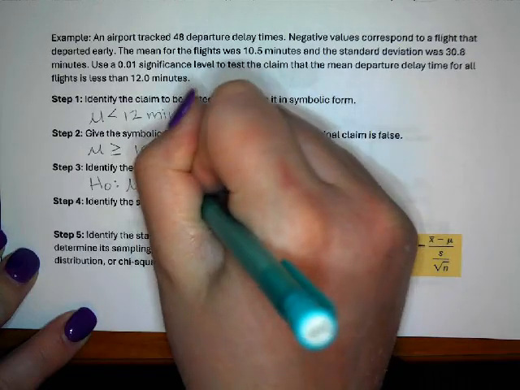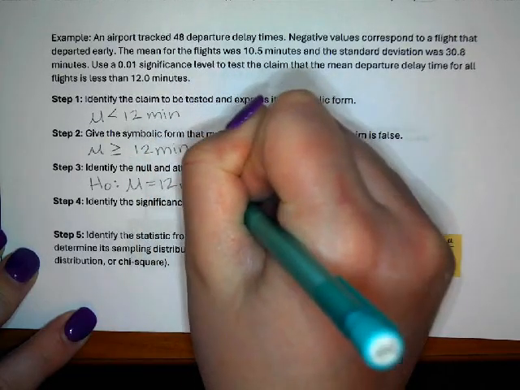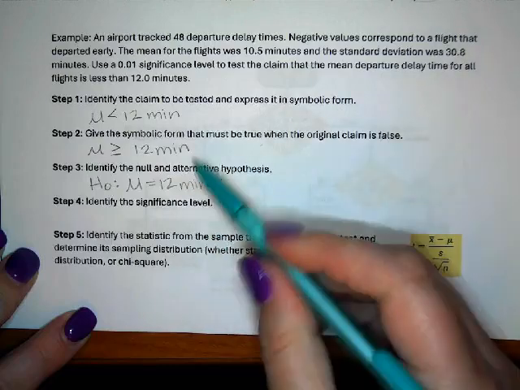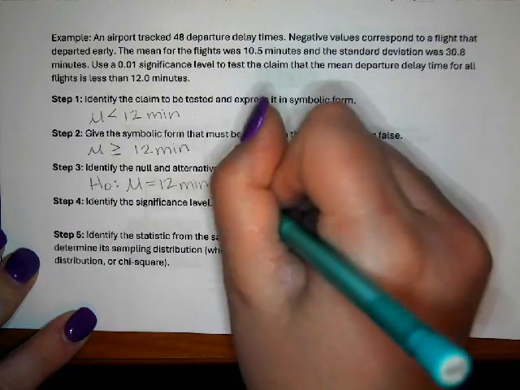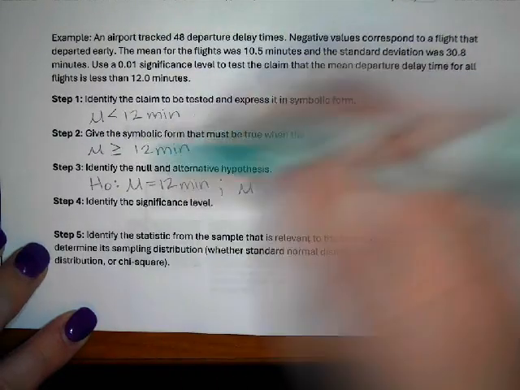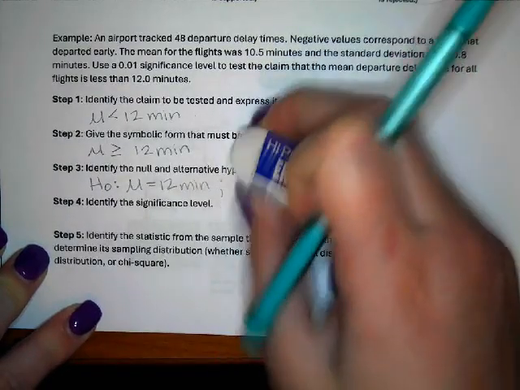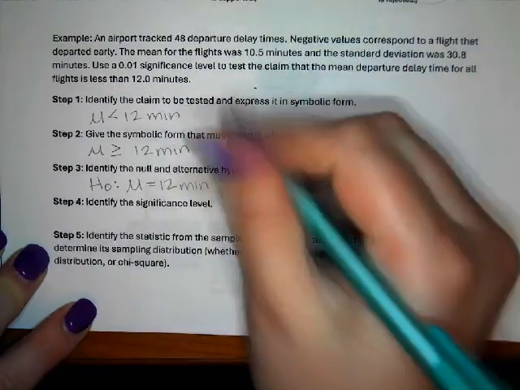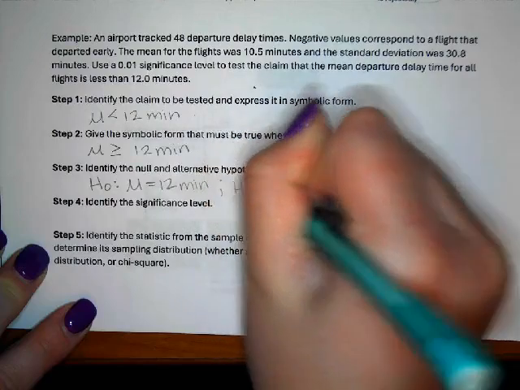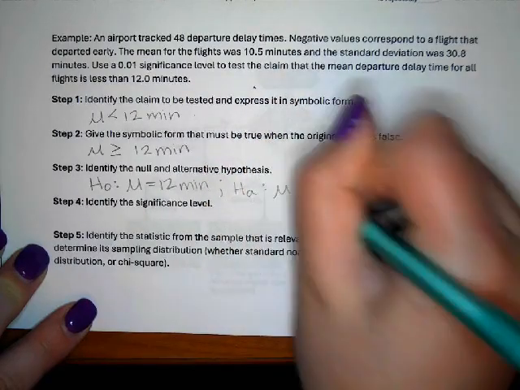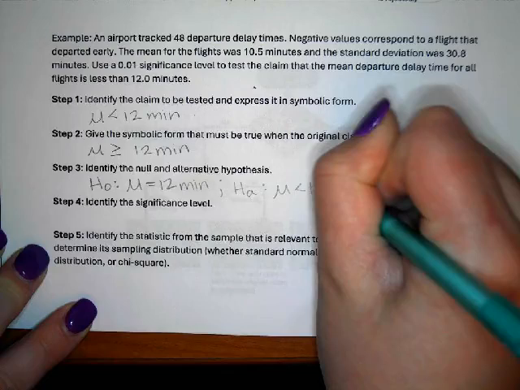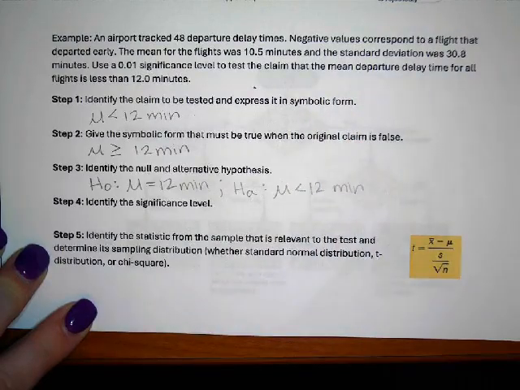And then the alternative hypothesis is always the other version. So mu, let me label what I'm doing. Mu is less than 12. Okay, and then the significance level was 0.01.